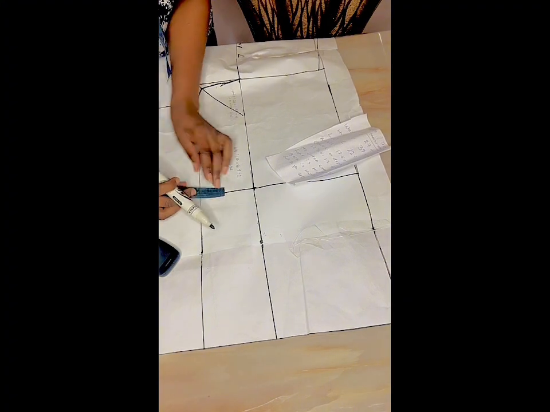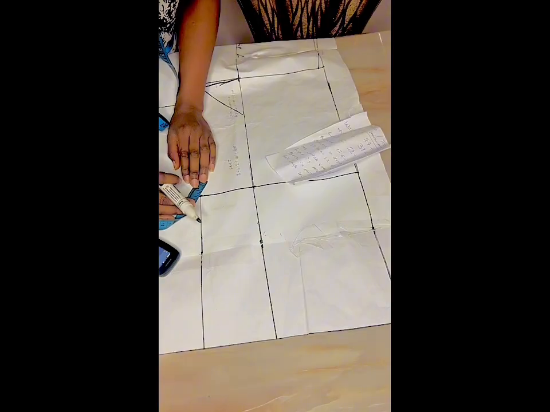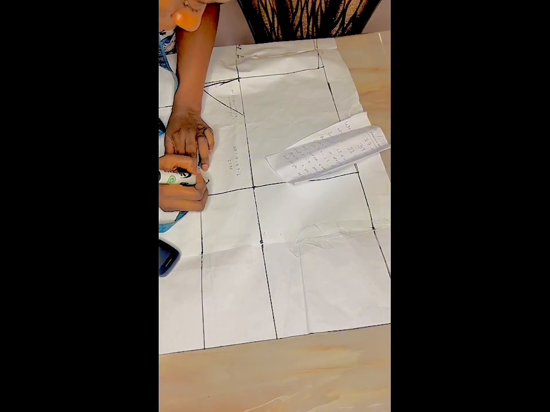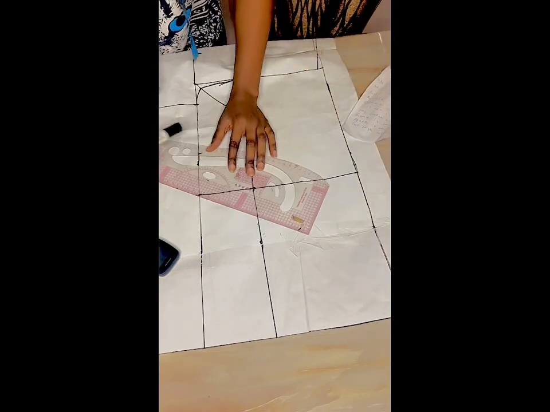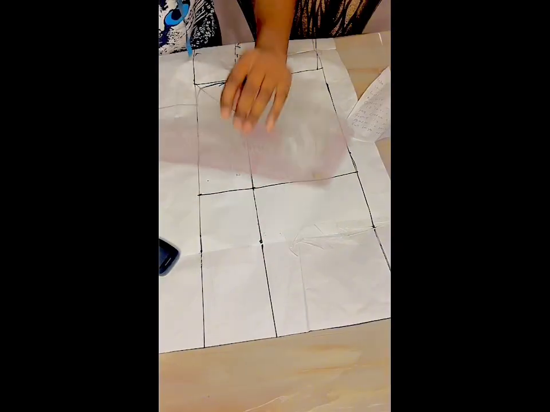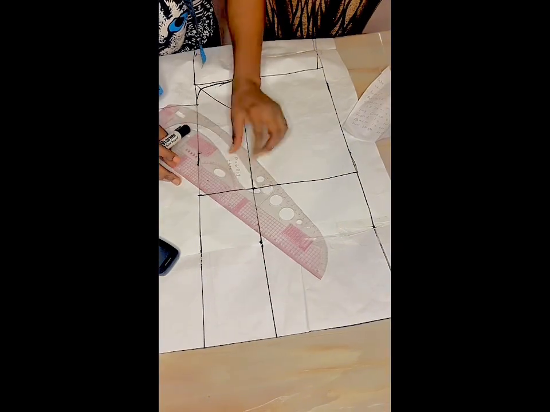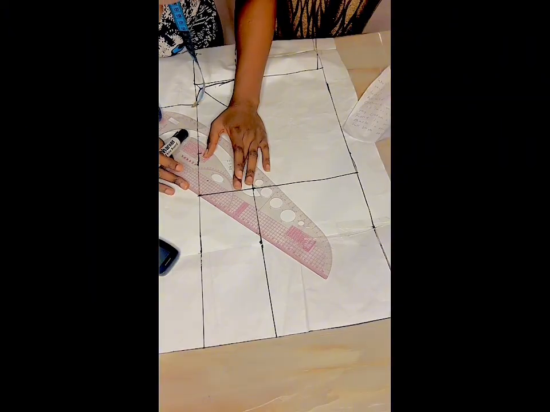So our crouch length is 3.9. For the flap for the crouch, 3.9 divided by 2 is 1.95. So that's what we're going to get for our flap.